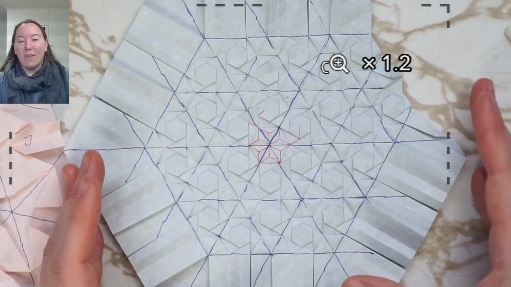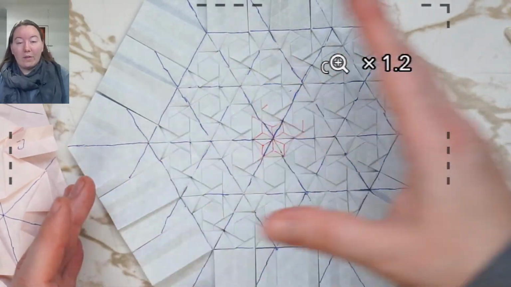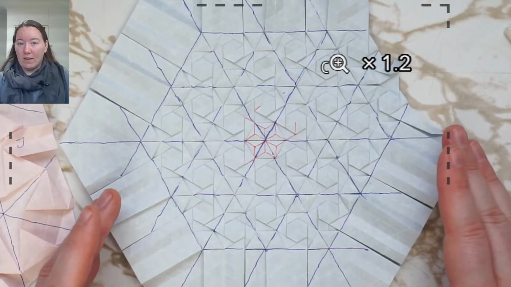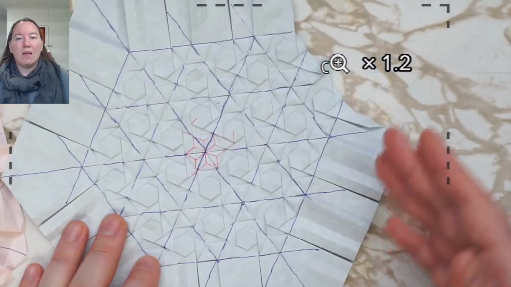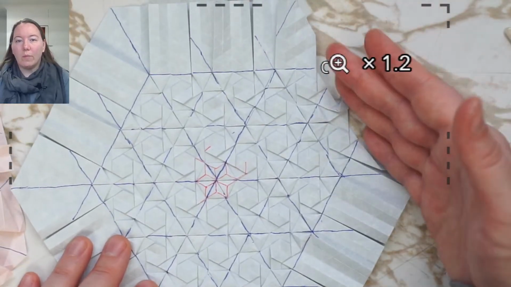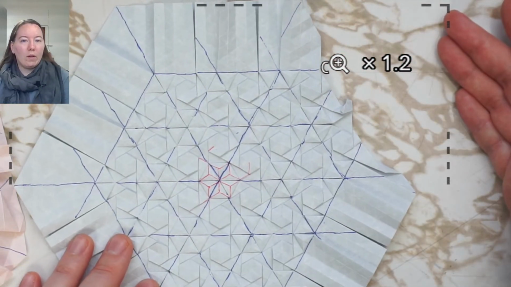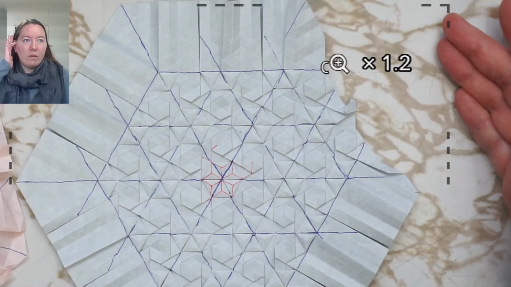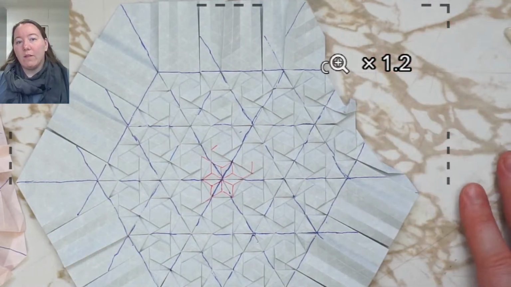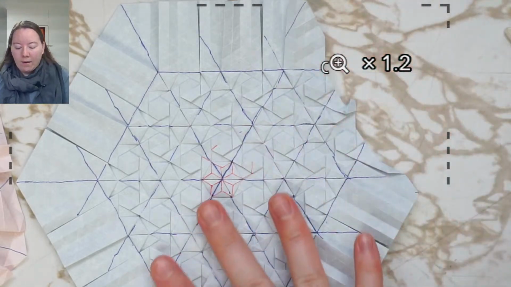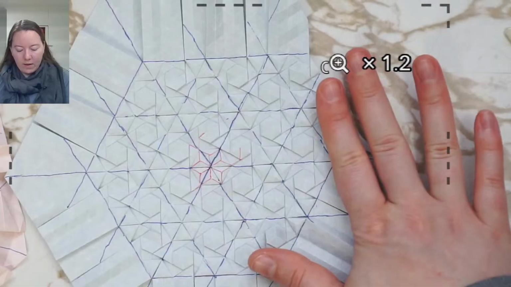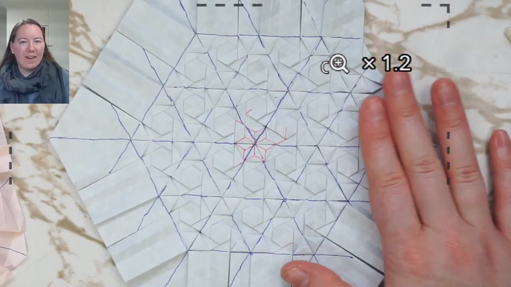I hope that you are able to take this idea and run with it. Go ahead and fold as many repeats as you want. It looks like 64 divisions would be a particularly good place to land for that next set of repeats. And yeah, I'm looking forward to seeing what y'all fold.